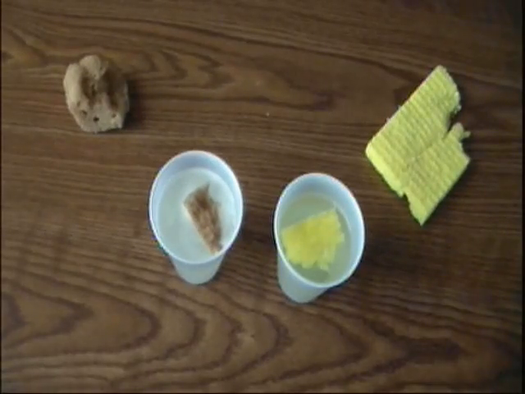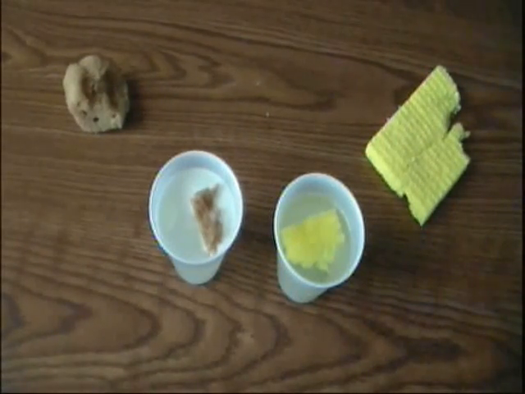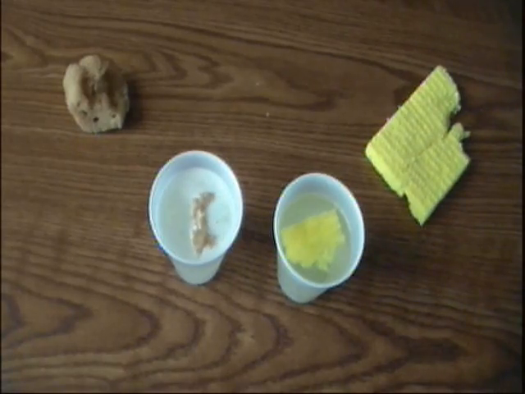The sponge in the cup dissolves because it's made up of preserved dead cells, whereas the kitchen sponge is made up of synthetic foam polymers.